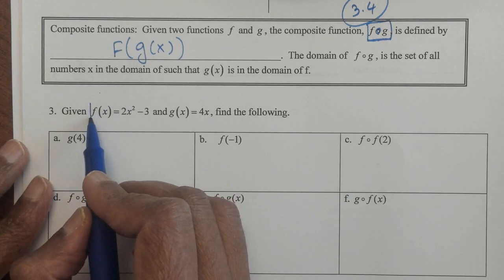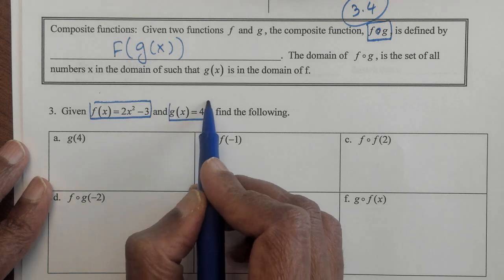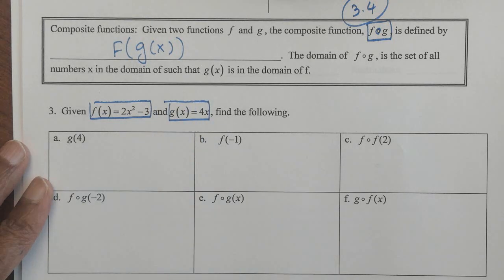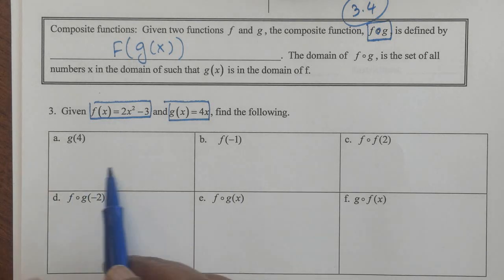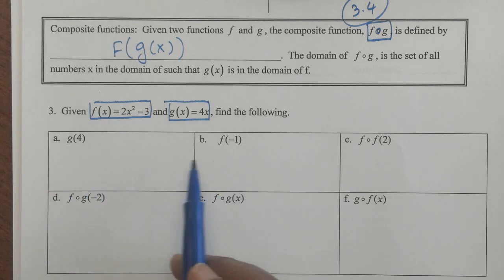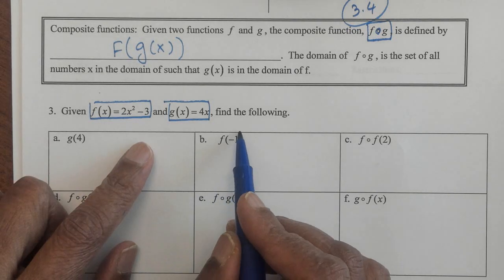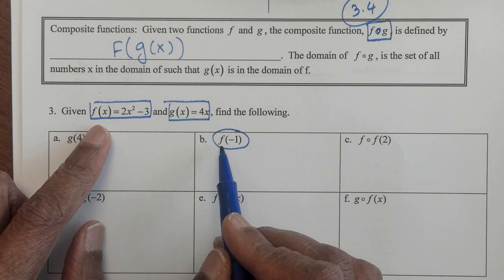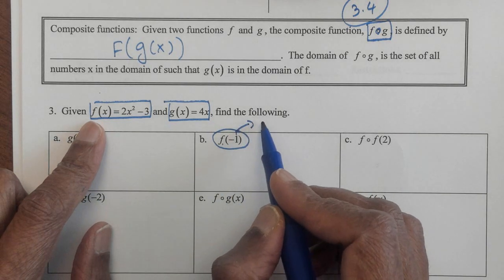So I have two functions, f of x and g of x. The first couple of questions are just making sure that we know how to evaluate. So for example, between a and b, I'll just pick b. It's asking what is f of -1. So I'm looking at function f, and -1 represents the x.